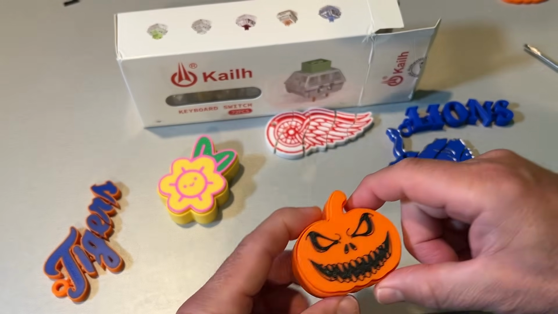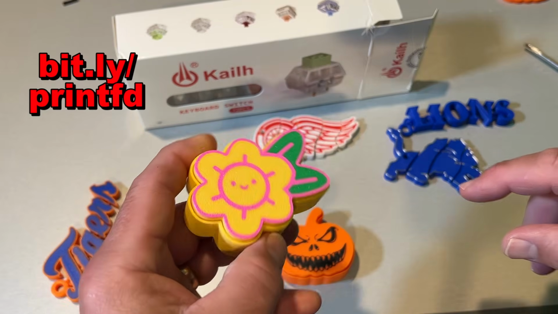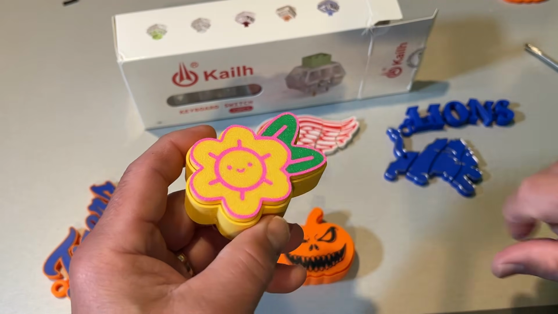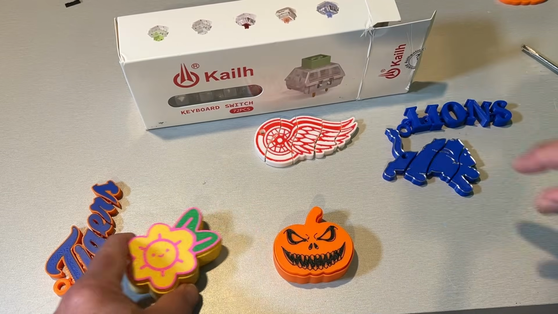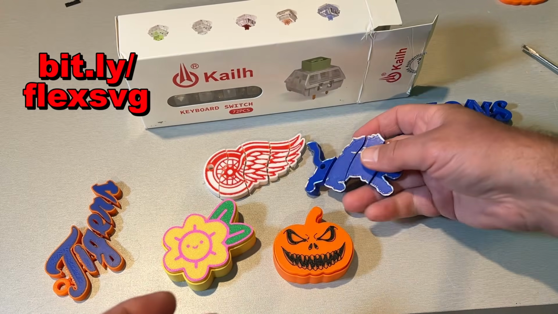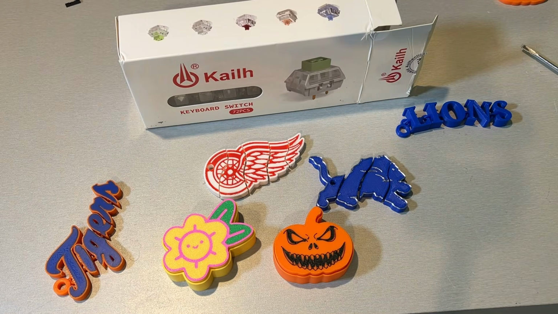How cool is that? Check this out, also a Clicky Fidget, but this one prints face down. I'll make sure there's a link in the description so you can check it out as well. I do also want to quickly highlight the SVG Flexies. I'll put a link in the description to those as well.